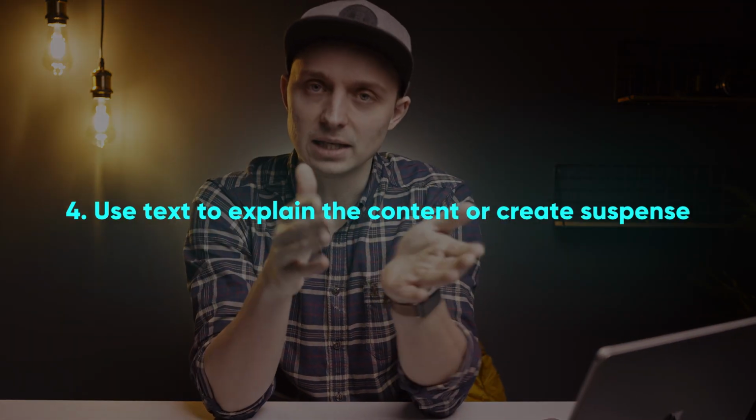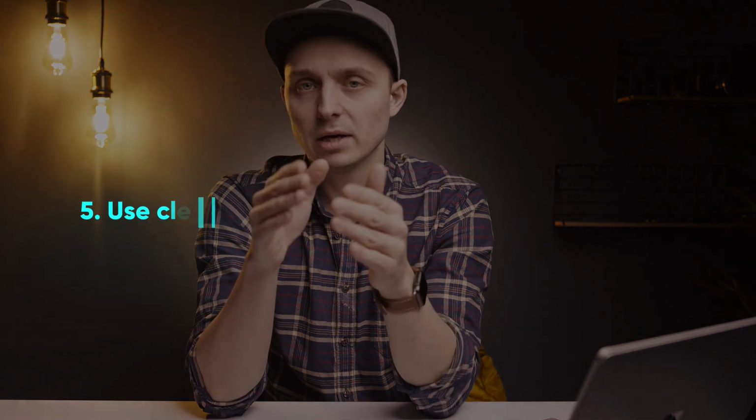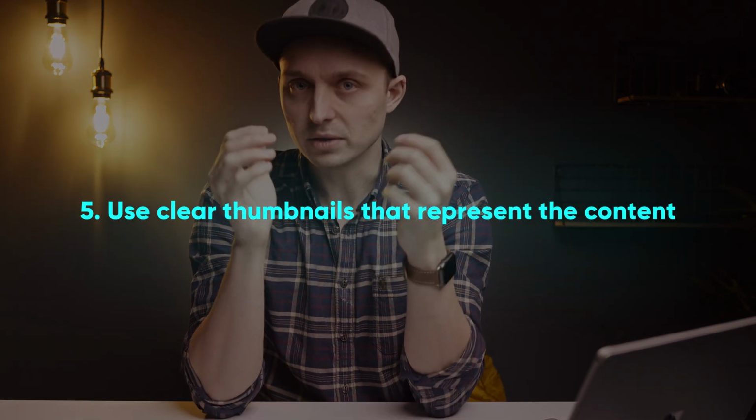Point number 4, in many cases he is using text at the beginning of the video to let them know what's going to happen and what they are going to learn or what they are going to discover in the reel. This is a great way to get the viewer invested straight away so they can watch that content all the way through, and that kind of leads us on to our next point, which is a very important one. Point number 5, his thumbnails are clear and easy to understand what you are going to get if you click on the reel. There's a principle on YouTube which is absolutely key to success.